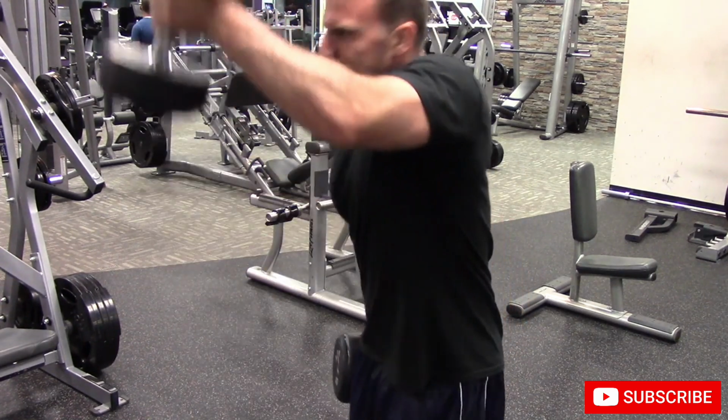And there's just very slight movement in my upper body when I'm lifting it up. I do not use too much momentum.